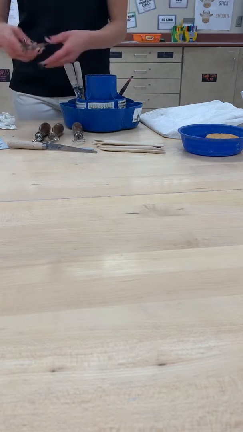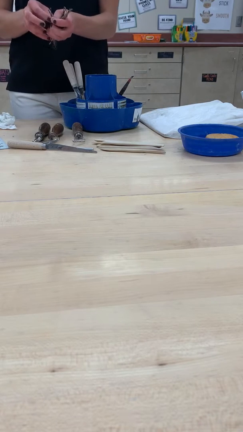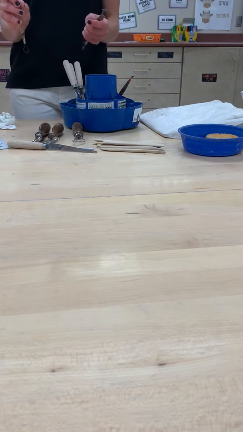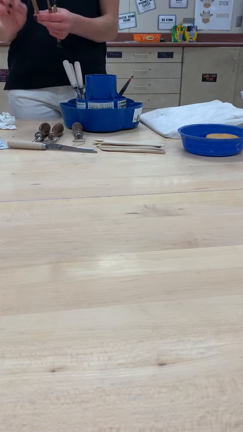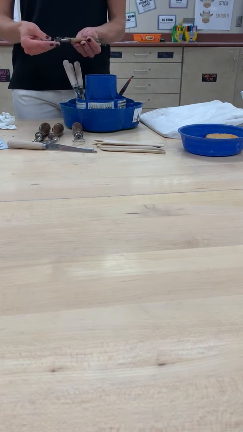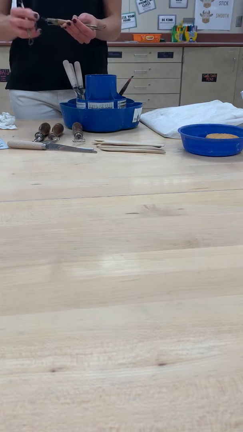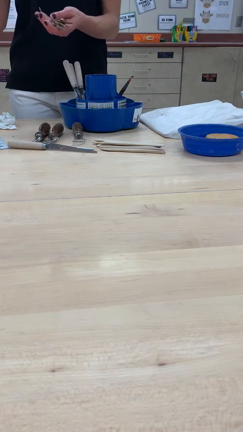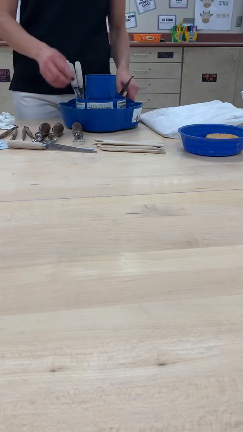The small ones, this end specifically is good for carving. If you need to carve a little bit thicker line, okay, that'll take out of the surface. And then each end, you can kind of make different shapes when you carve out little chunks of clay, okay?